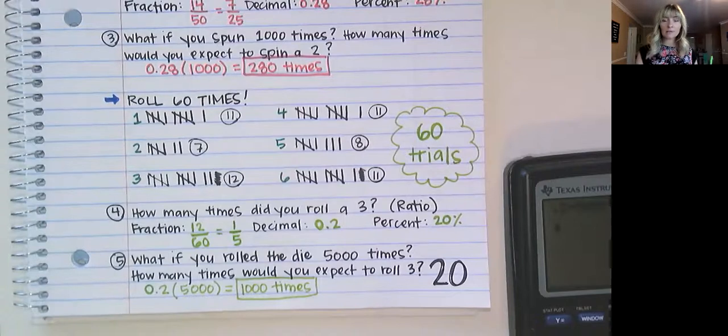So experiments, the new vocab here is just what is a trial? And then once you've run a bunch of trials to create an experiment, you use the information you got from that, turn it into a ratio, and answer some questions about it. That's what your MLE is going to work on today. So I hope you got all of this written down on page 20.